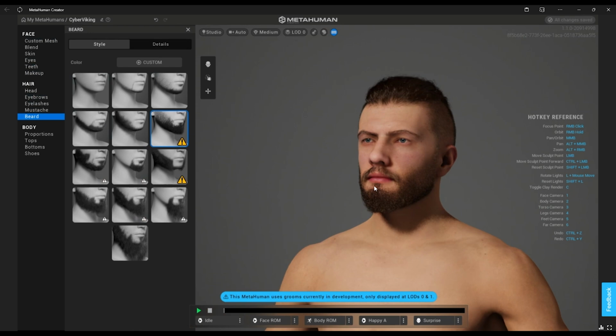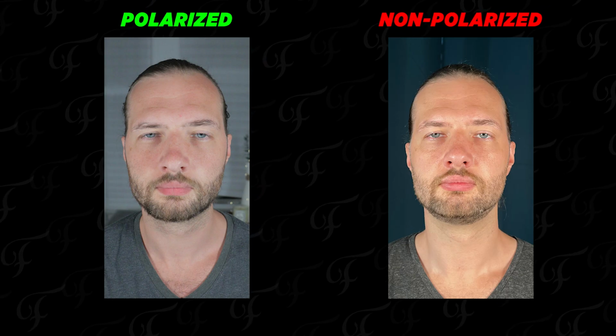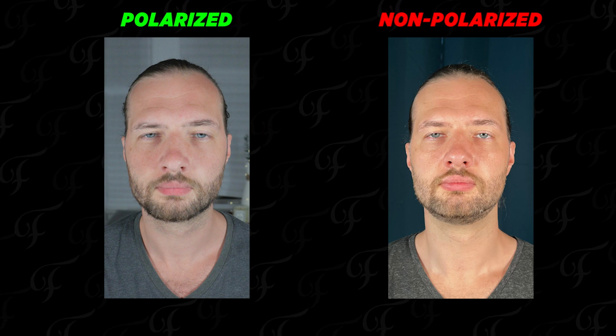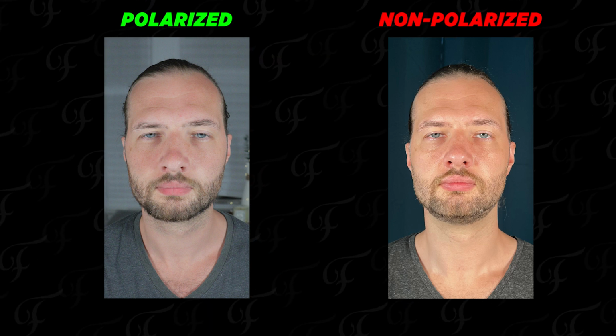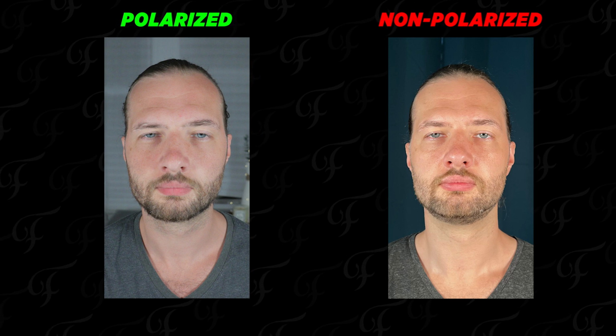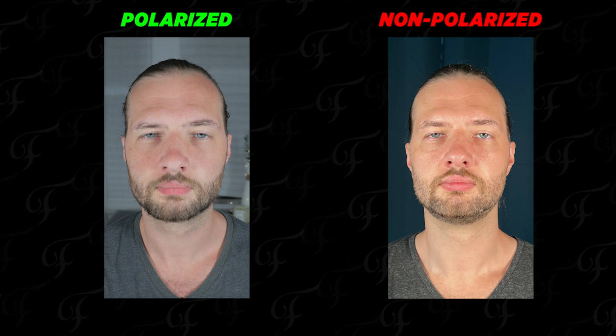To take your photos, you can use any camera including your smartphone. If you have access to a DSLR, I recommend using it in combination with a polarized camera lens, as it will remove some of the reflections and shine, therefore dramatically improving facial scan results.